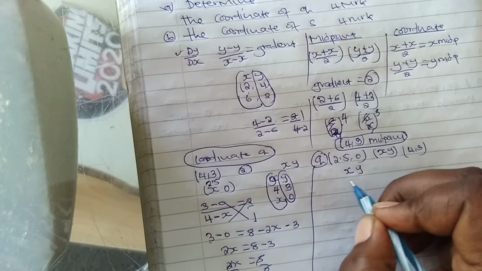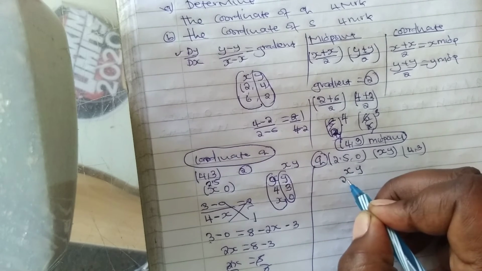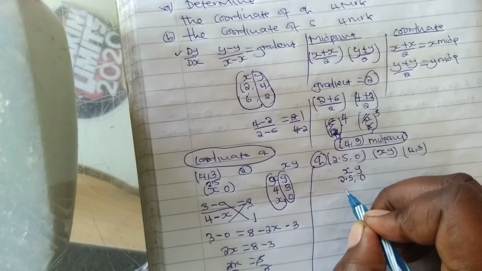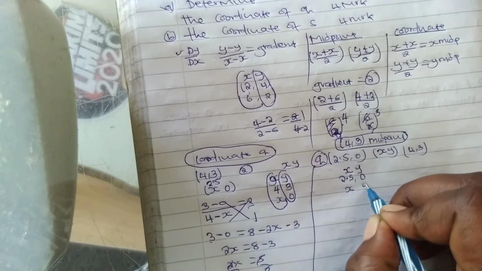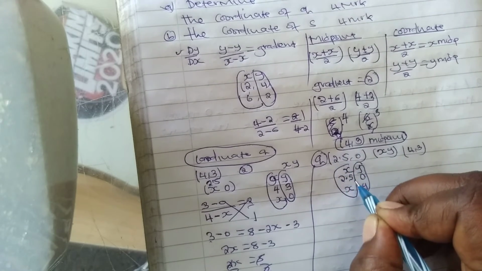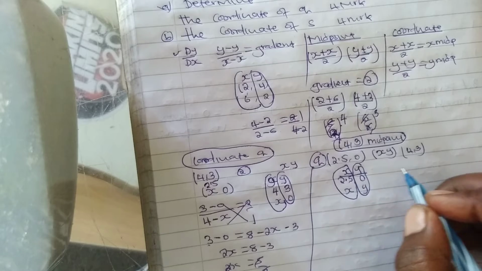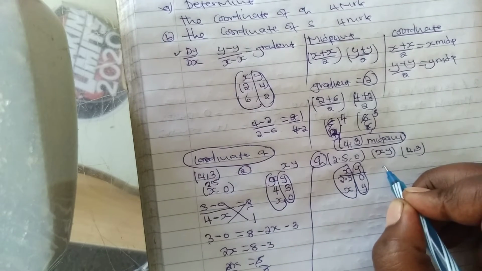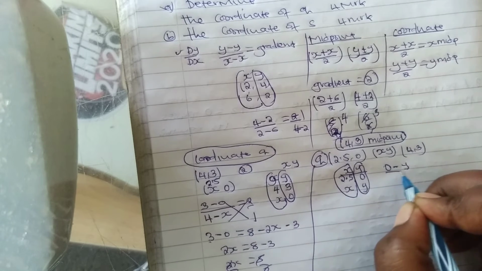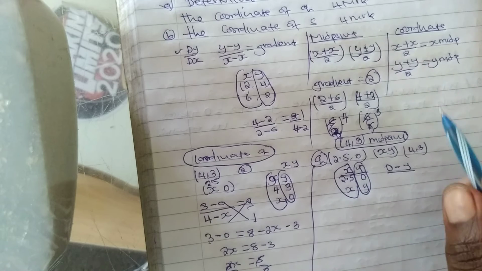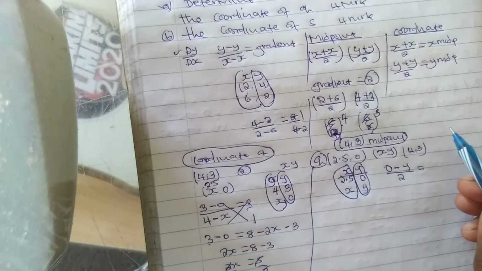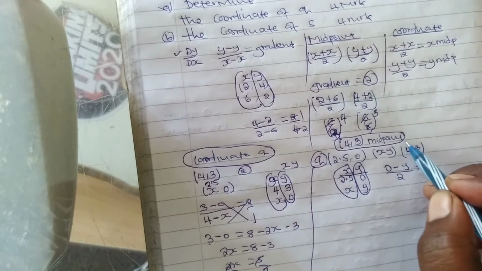X, y. So 2.5 and 0, x and y. Our x and our y are here. So here we will do 0 minus y over 2 is equals to our y, which is x and y.